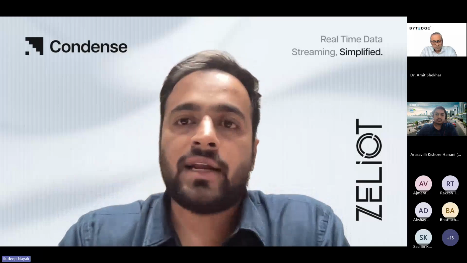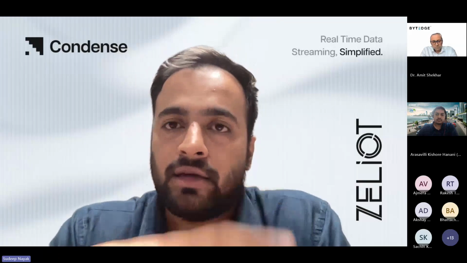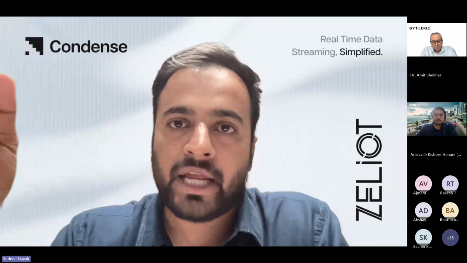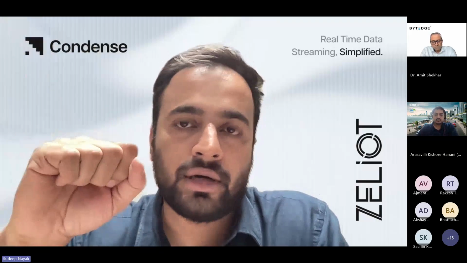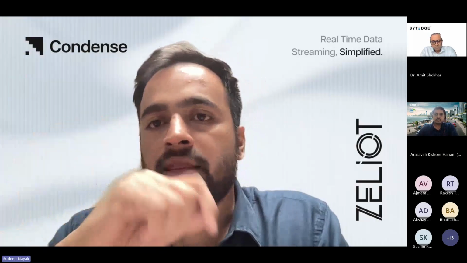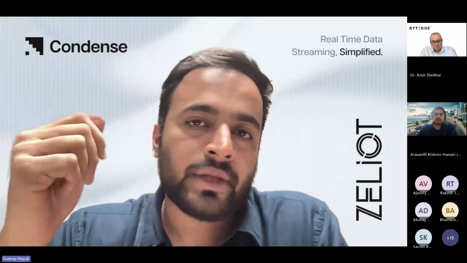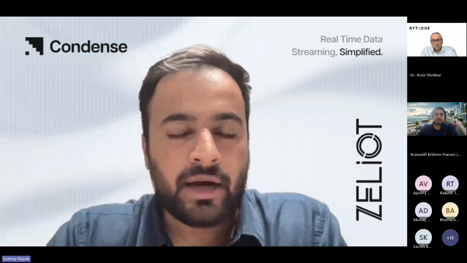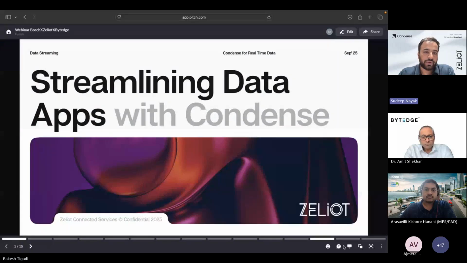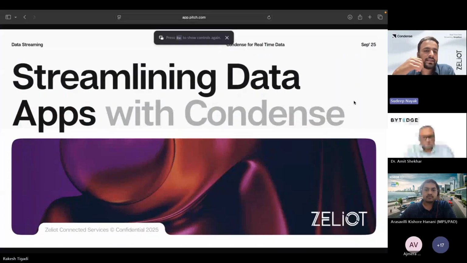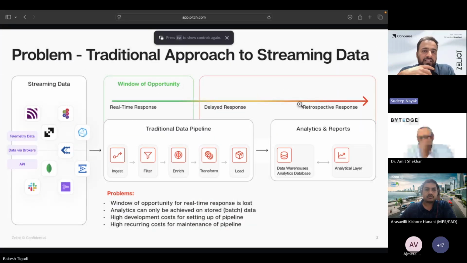So the amount of data that a vehicle generates is only increasing, and we see the trend go up exponentially. That's where our platform came in. So I have a quick slide deck that I'll bring out, a couple of slides to walk you through what we're doing. So basically, the idea with Condense, our flagship product, is to enable development of streaming data applications.